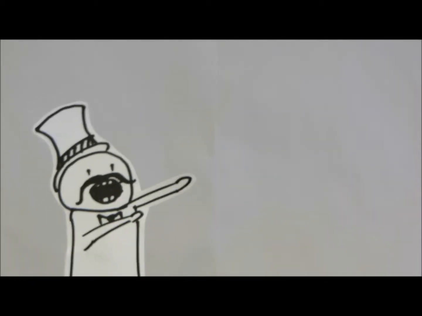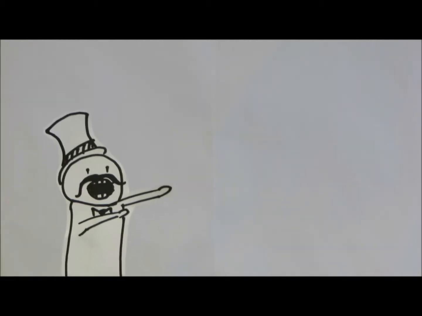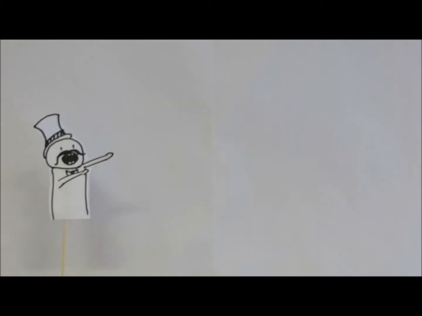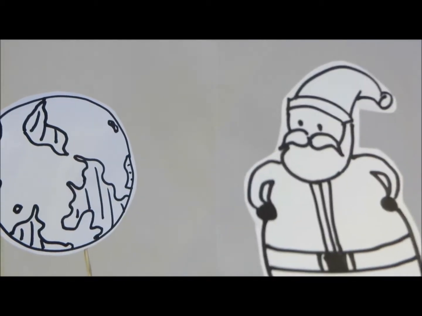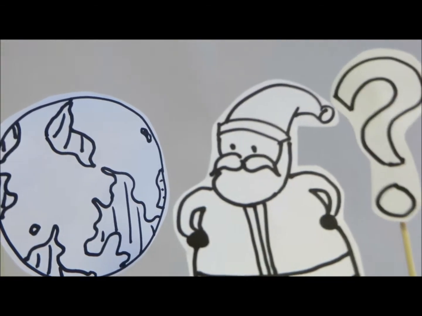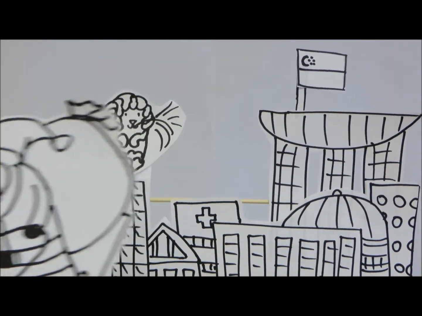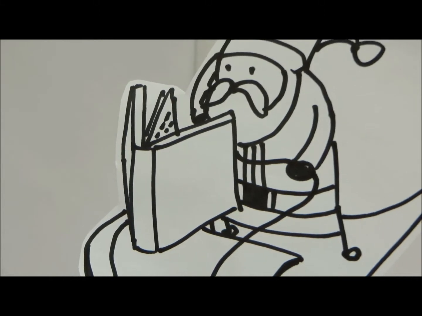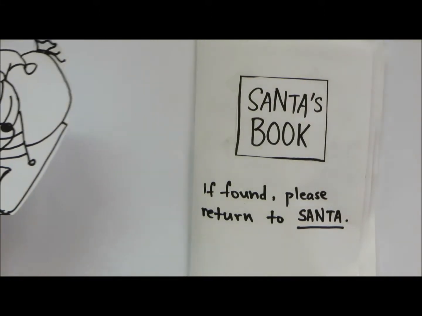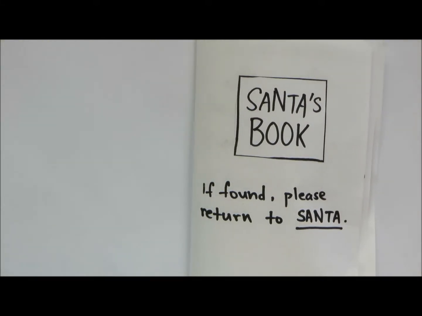Let me tell you a Christmas story, a story about Santa Claus. Ho ho ho. Everybody knows Santa Claus has to go around the world to deliver presents. But how does he know where he is supposed to go? Okay. Santa has an address book of all the people in the world. Inside Santa's address book are all the addresses of everyone in the world.